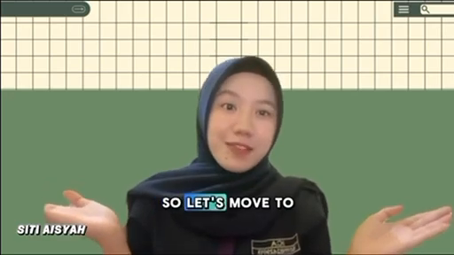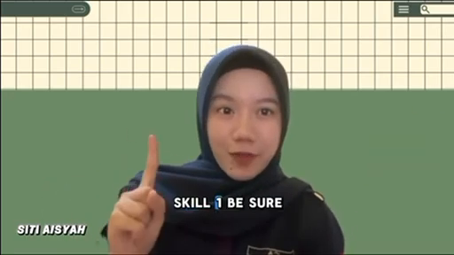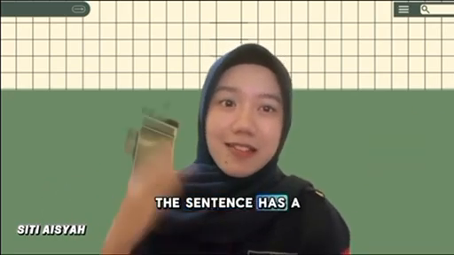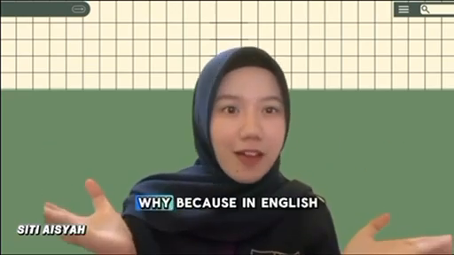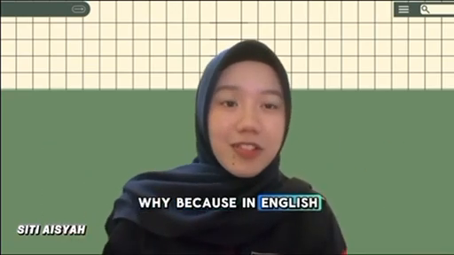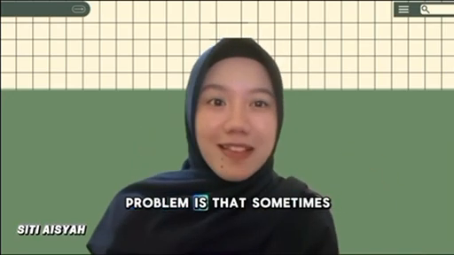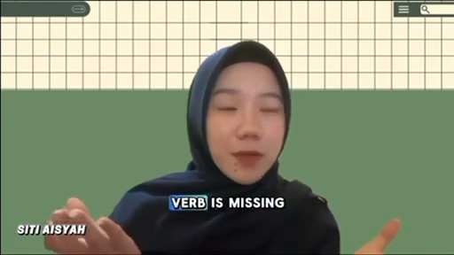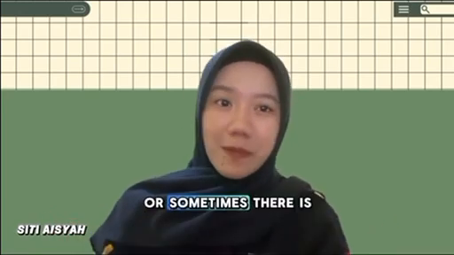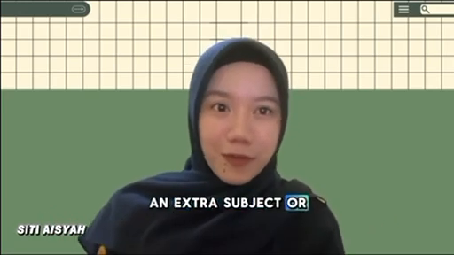So, let's move to skill 1. Skill 1. Be sure the sentence has a subject and a verb. Why? Because in English, every sentence must have at least one subject and one verb. But the most common problem is that sometimes the subject or the verb is missing. Or sometimes there is an extra subject or verb.